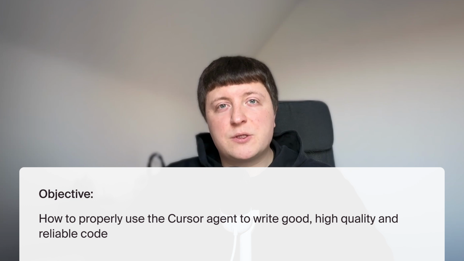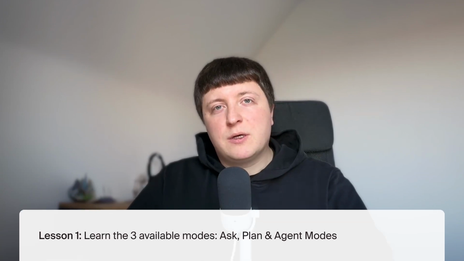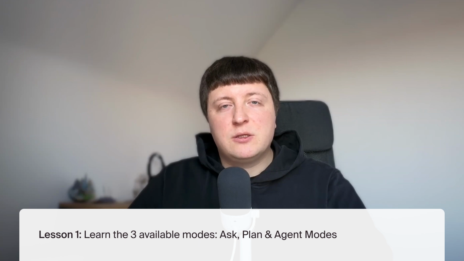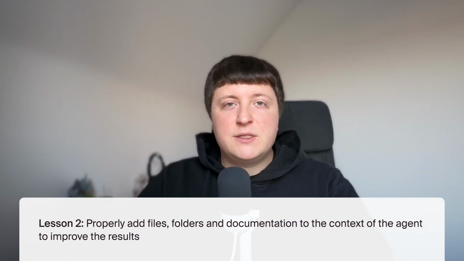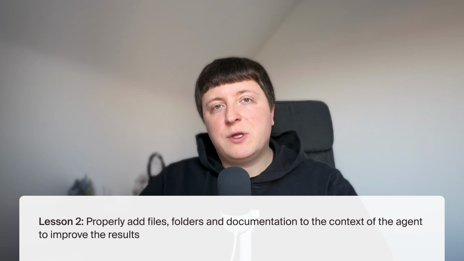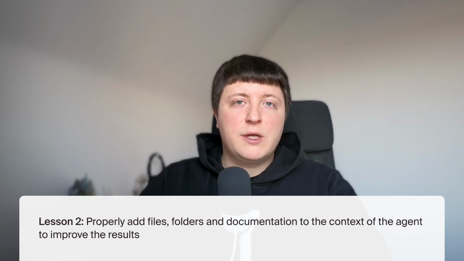In this course, we will learn how to properly use Cursor IDE and specifically their agent to write good, high quality, reliable code. We will learn three modes available in the agent: ask mode, plan mode, and agent mode. We will see how we can properly manage context, how we can add files, folders, documentation, or even custom documentation to the context of the agent to improve the results.